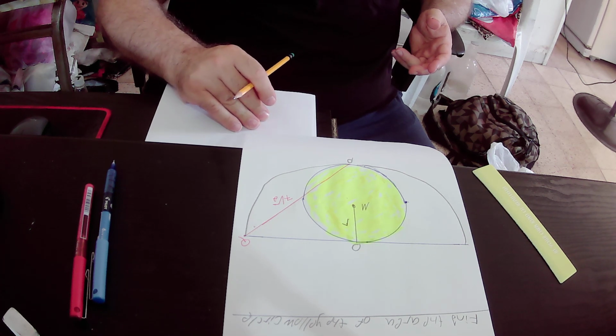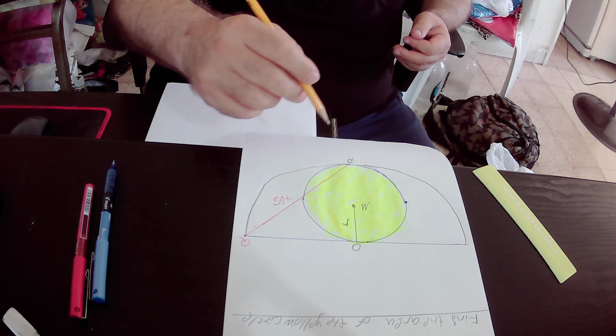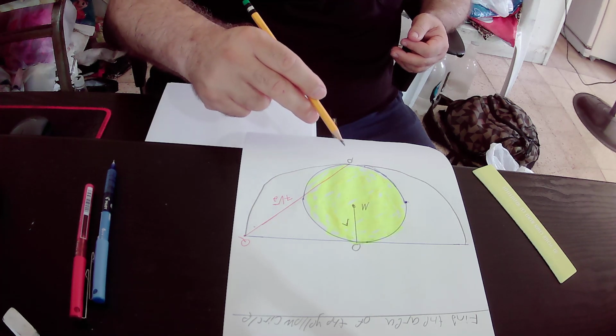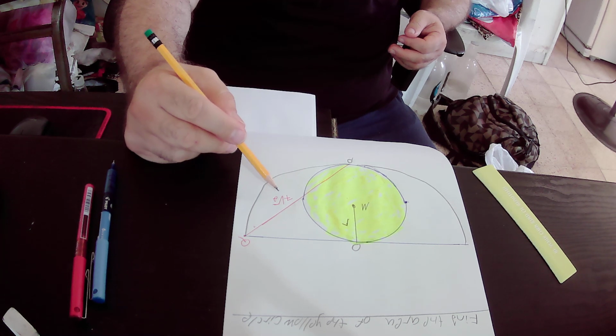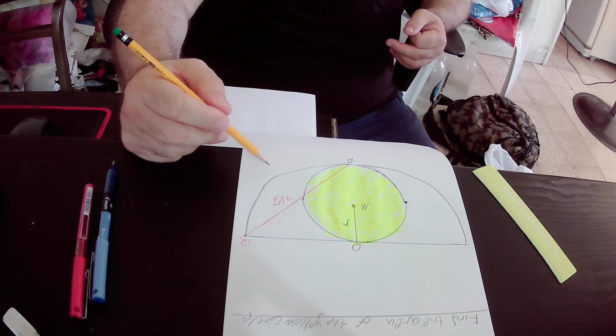Okay, and we know that the segment line PQ equals 7 times root 2 units.